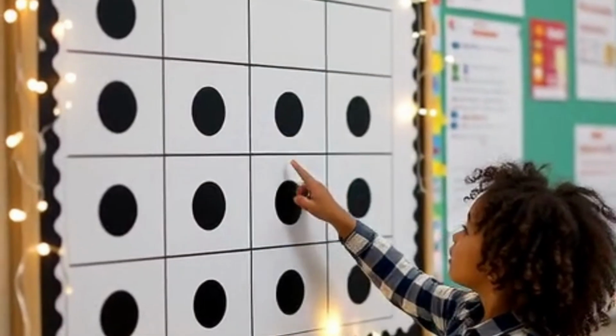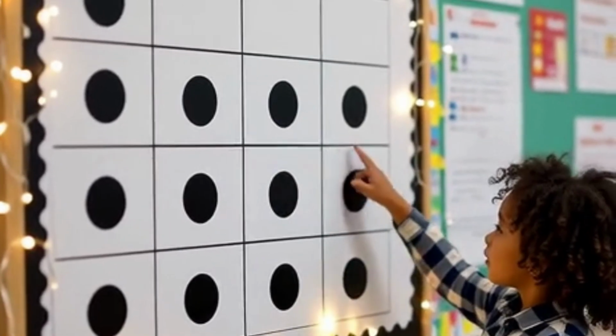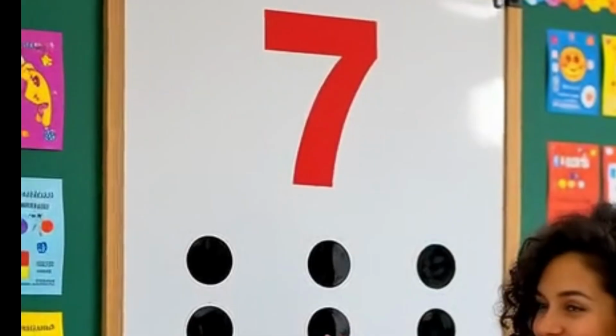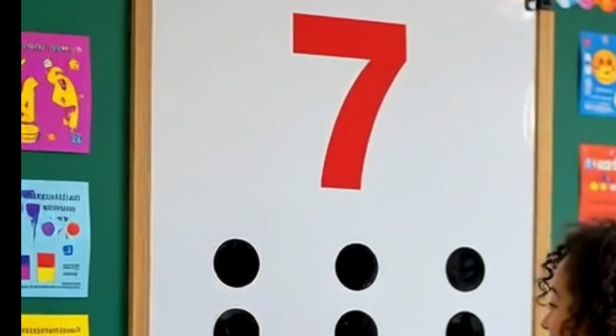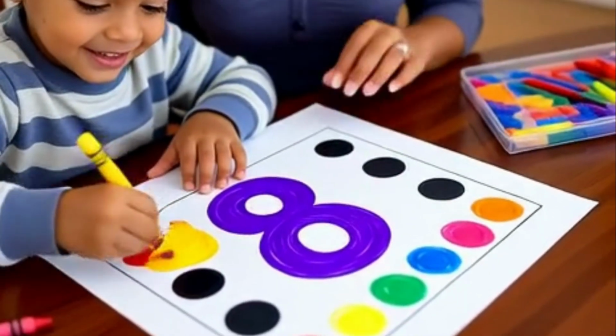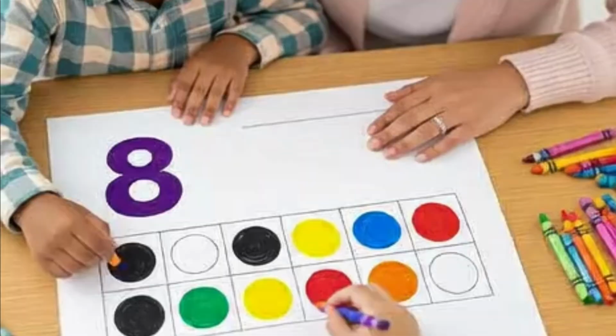1, 2, 3, 4, 5, 6, 7. Number 7. Look at this paper. 8 dots are here, and the number is 8.